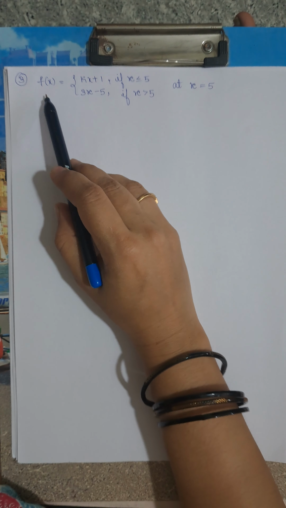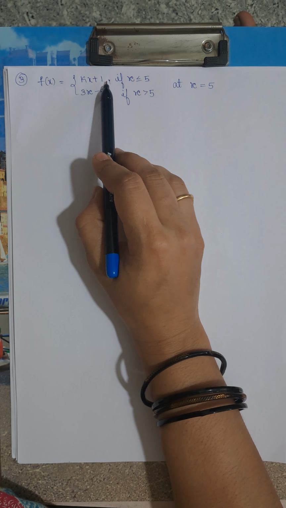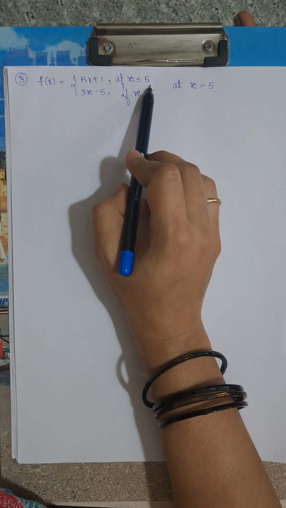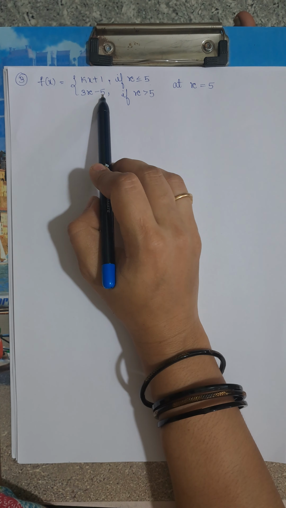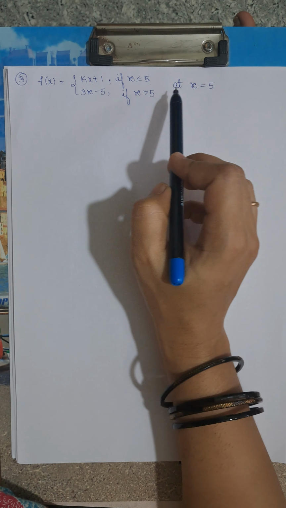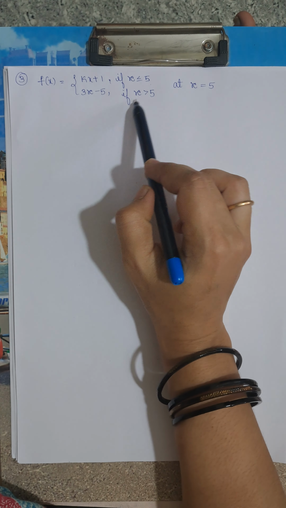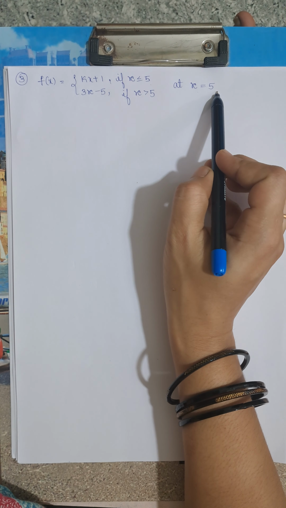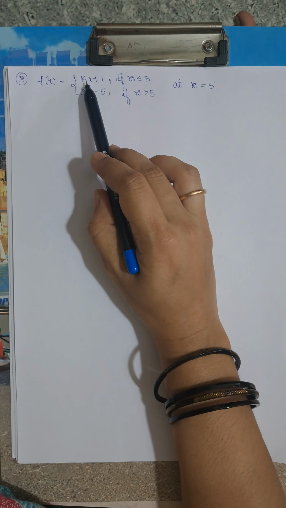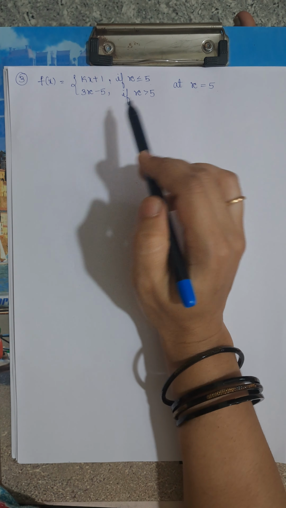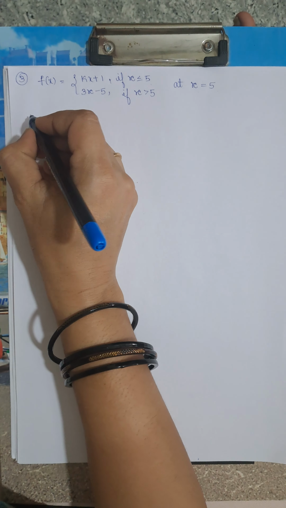Next example, f of x is equal to kx plus 1 if x is less than or equal to 5, and 3x minus 5 if x is greater than 5, at x is equal to 5. So they have given that this function is continuous at x is equal to 5. So we have to find the k value by using the concept of continuity. So let us write that down.